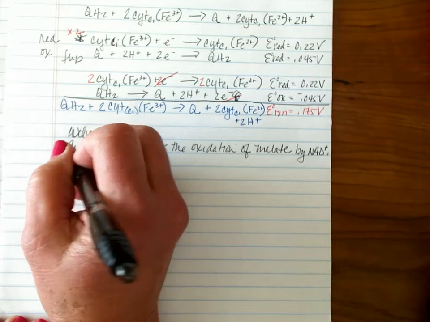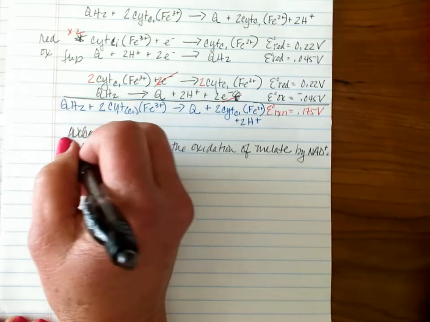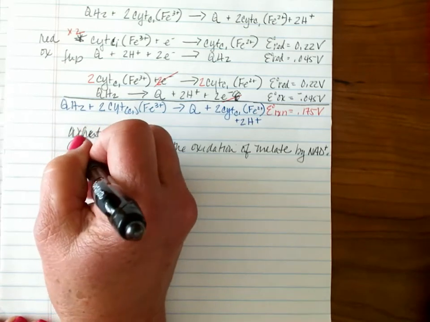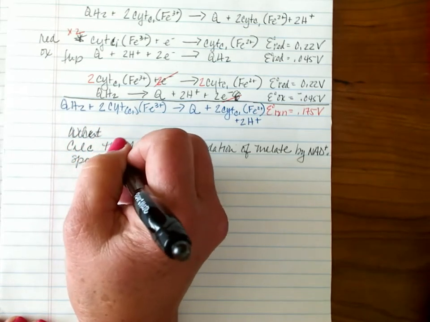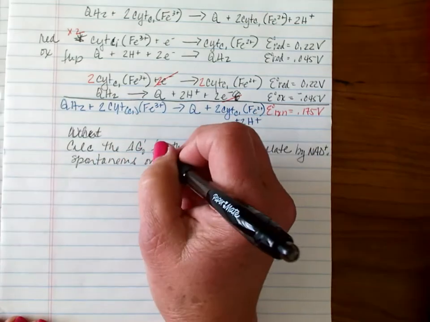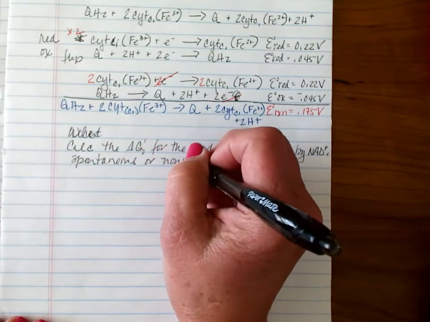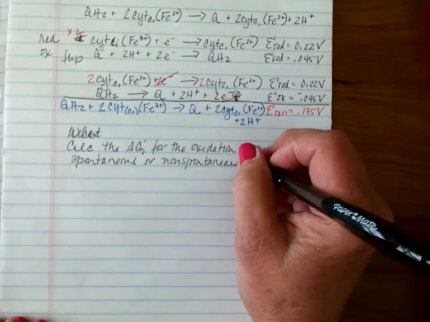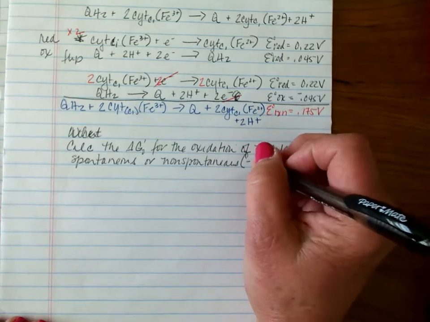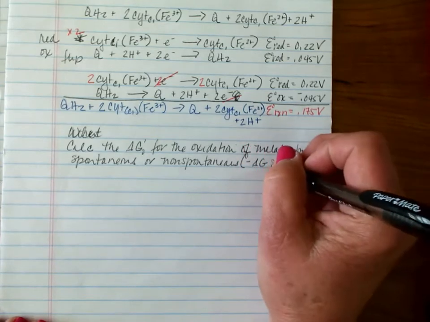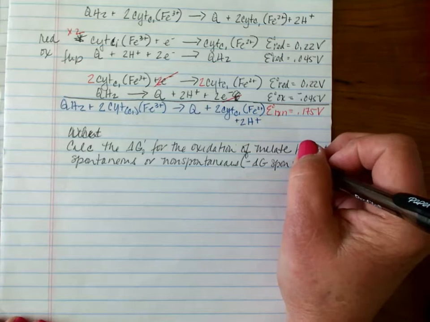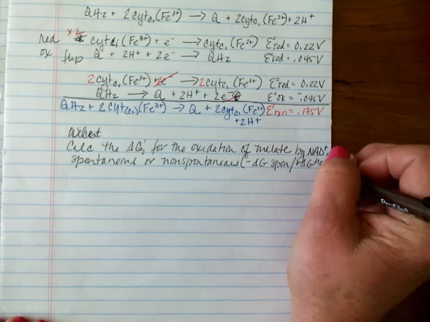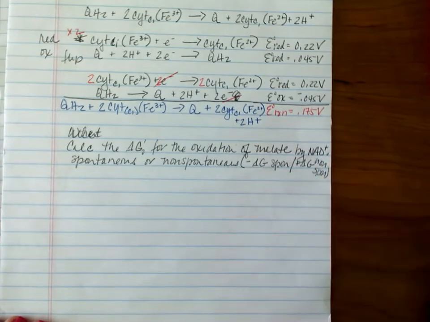And then we want to specify or classify if it's spontaneous or non-spontaneous, keeping in mind that a negative delta G is spontaneous and positive delta G is non-spontaneous.